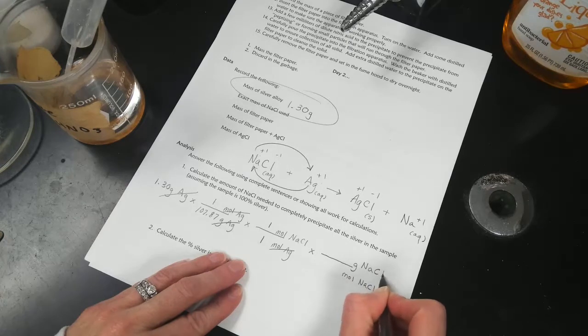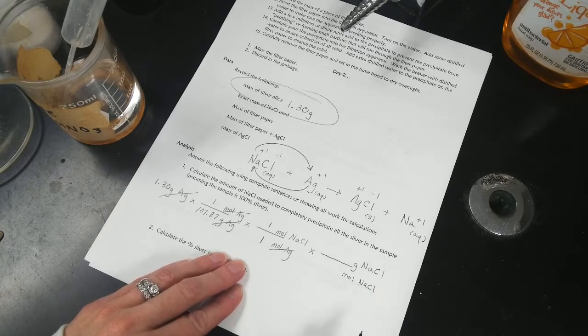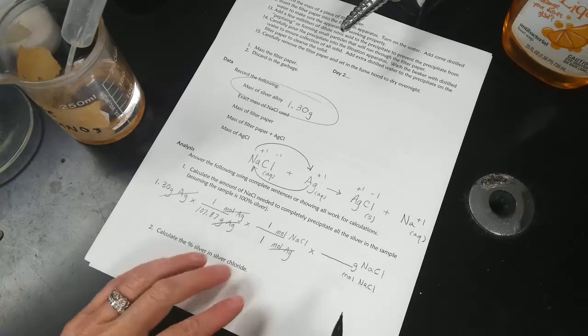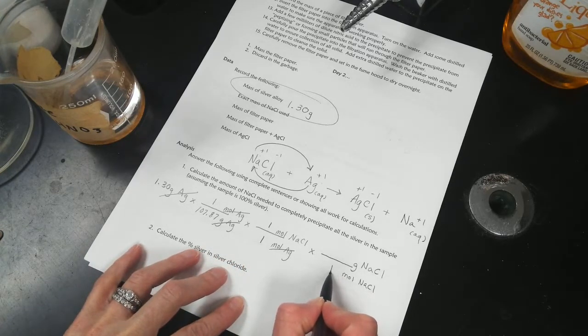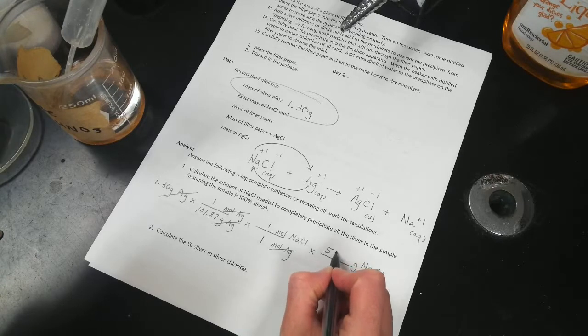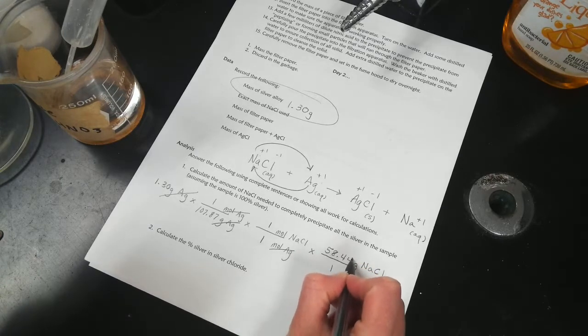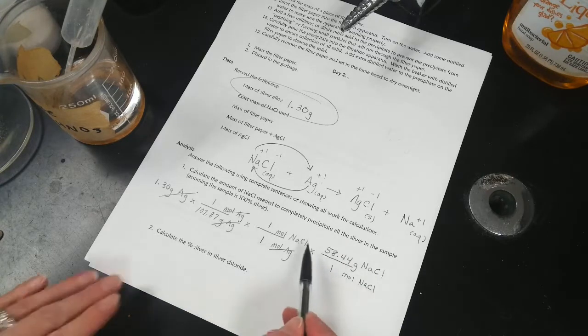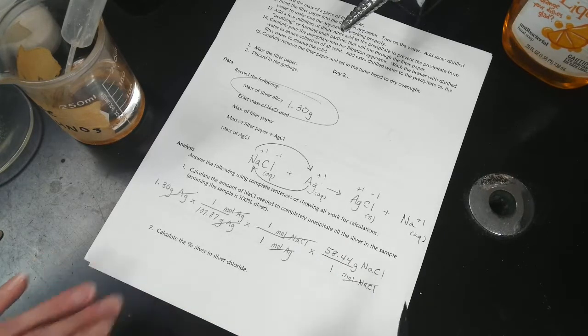Notice that when I do stoichiometry, I always put my units in first, then I get the numbers in the right spot. 1 mole of sodium chloride has the mass on the periodic table, so I just have to add a sodium plus a chlorine. Got it. 58.44 grams. Cool.